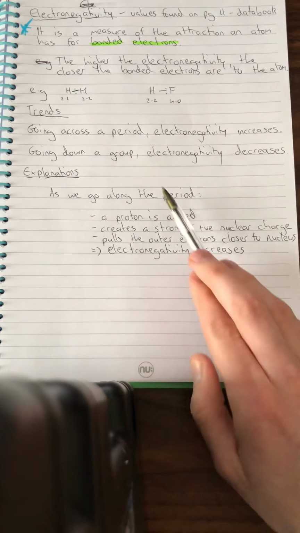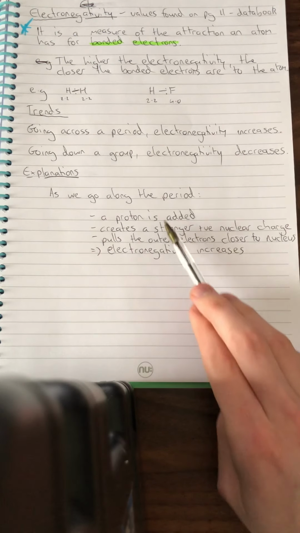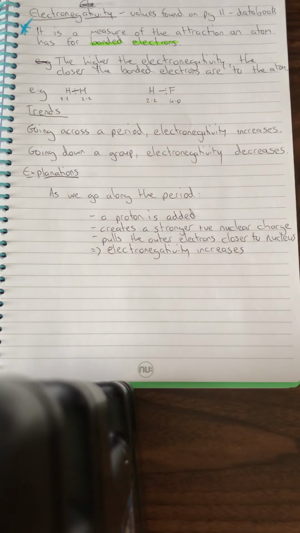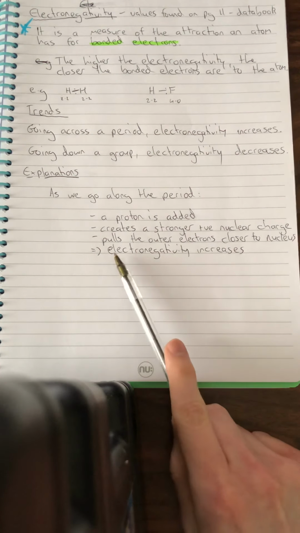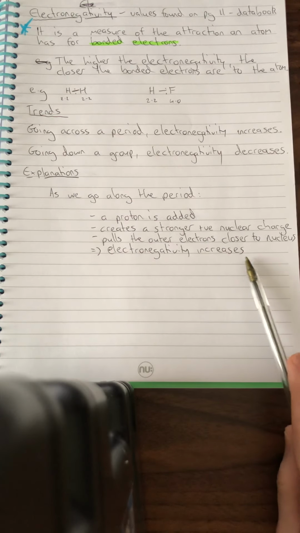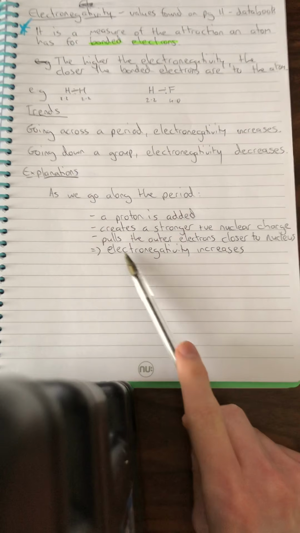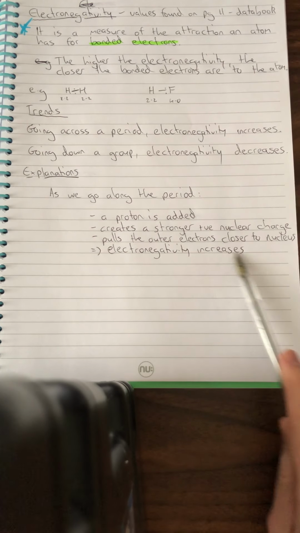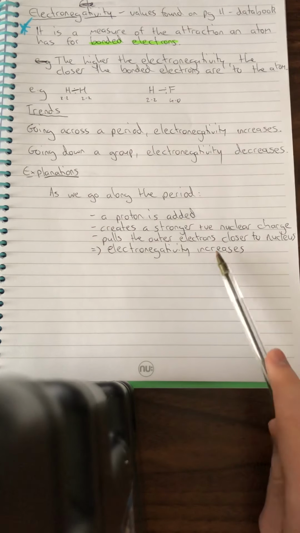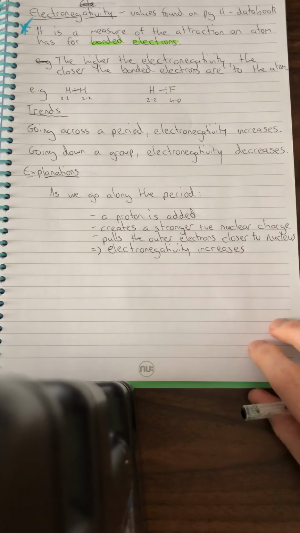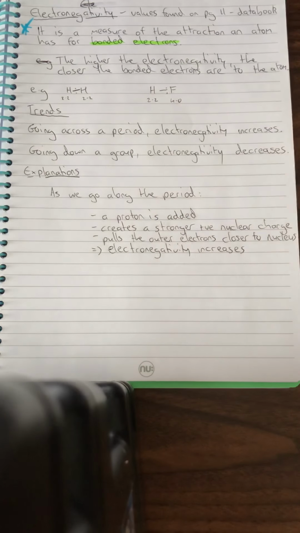All you have to write is three sort of main points, and then electronegativity increases. It's not like ionization energy where you have to say it's harder to remove the electron or it's easier to remove the electron. All you have to write is electronegativity increases. So we're writing the same answer as we did for atomic size, but instead of saying atomic size decreases, we're saying electronegativity increases, and that's it. Honestly, that's as hard as it gets.